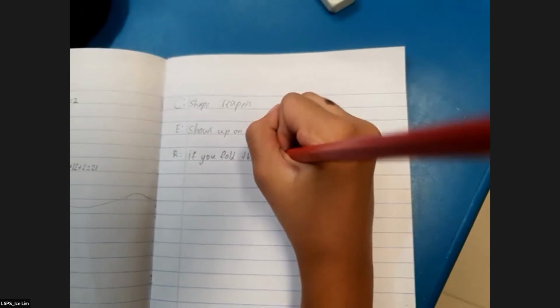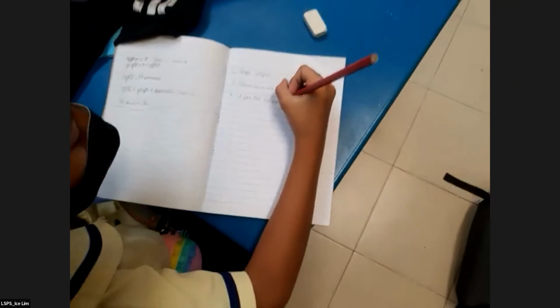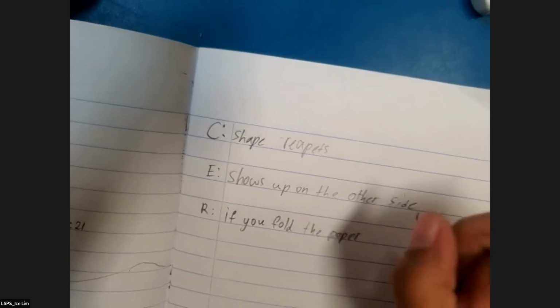So let's see. Okay. Kaisa says, when the shape repeats, when you open it up, it shows up on the other side if you are going to unfold it. And then she says, if you fold the paper, what happens? Continue on writing that. All right, sure. But there are no right and wrong answers, Adriel, so no, it's fine.